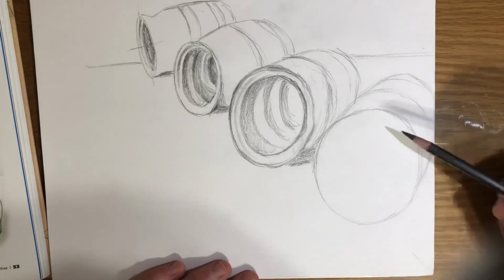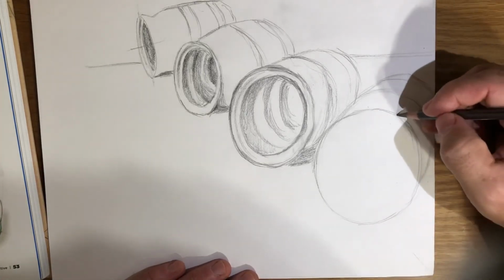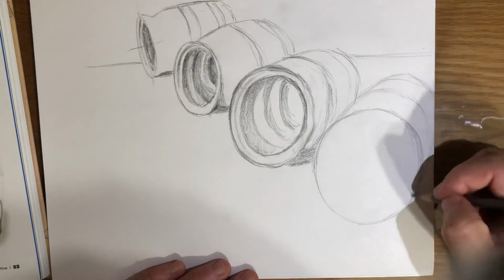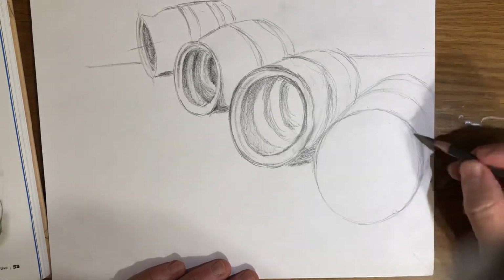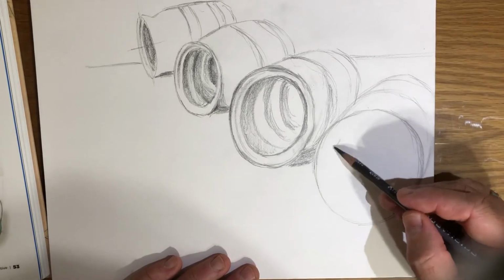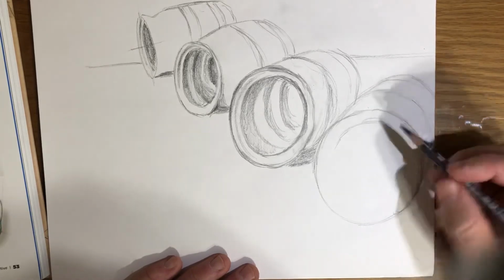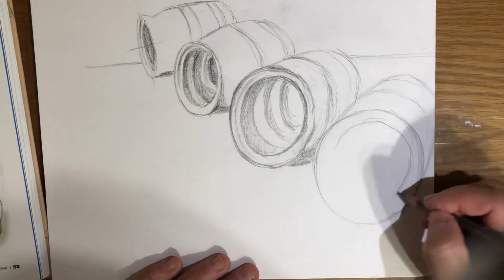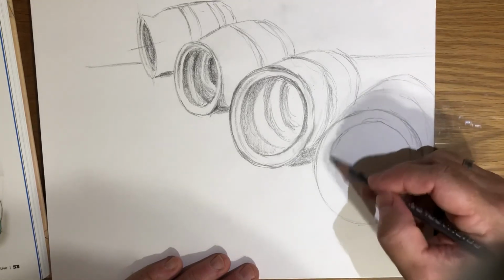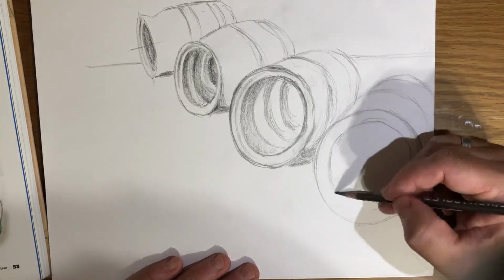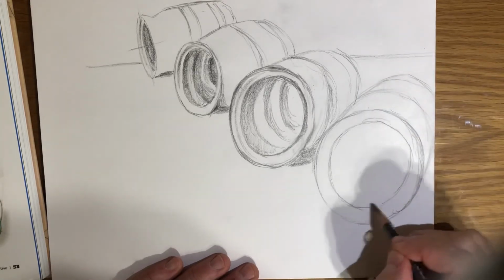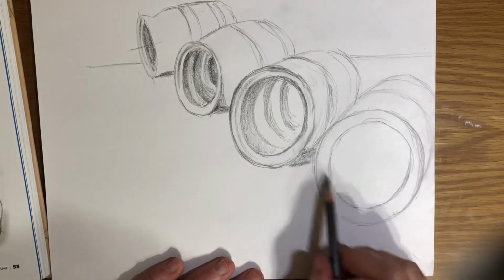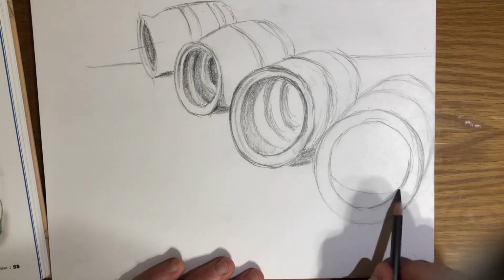All right, last one, and this one is nice and round, just like that one. I think I can make this a little bit rounder, a little bit wider. This one you're going to be looking down on the contours more than seeing them from the side.